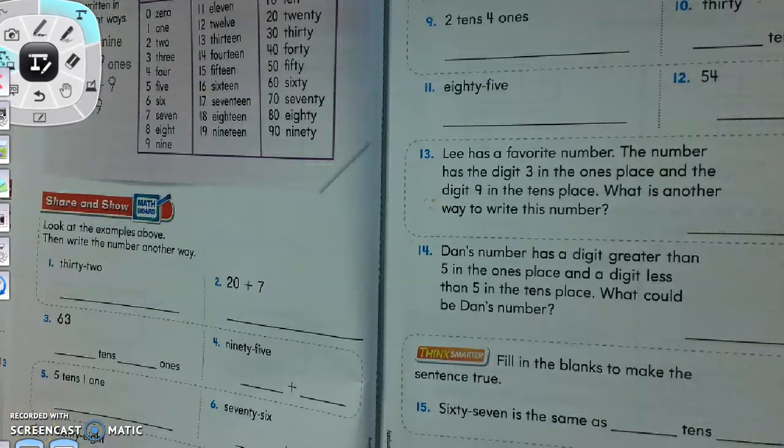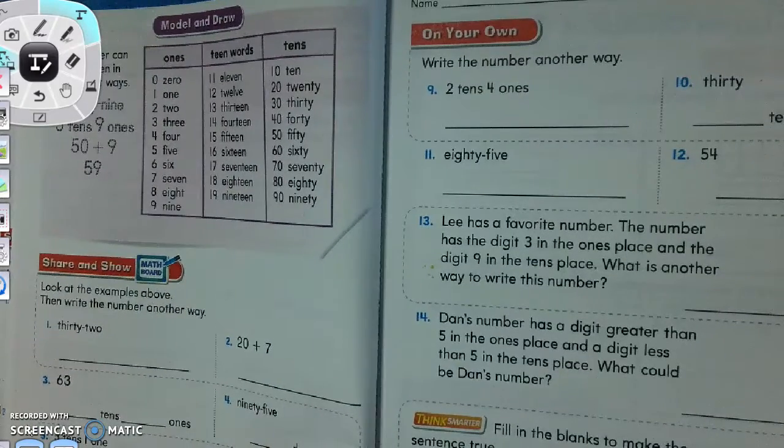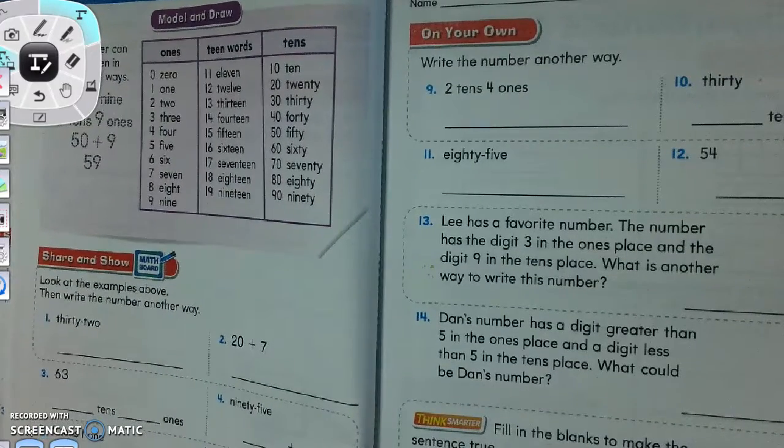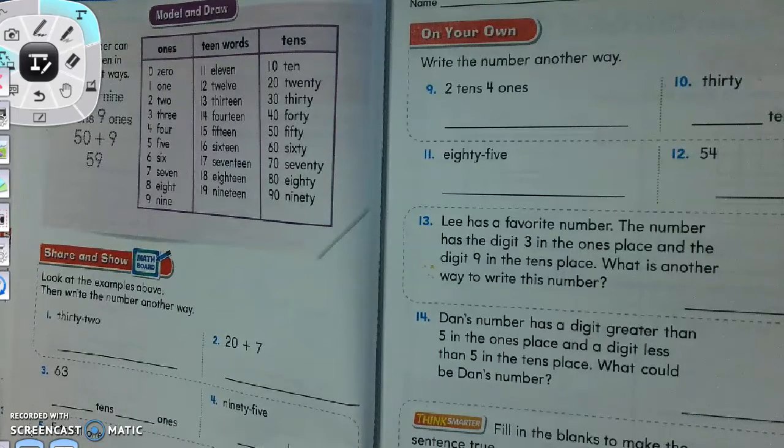All right, friends, today we're on page 38 and 39. Please turn to 38 and 39 if you're not there already. And we're going to start with the pink box. When you're looking at your pink box, we are learning a new way to write a number.